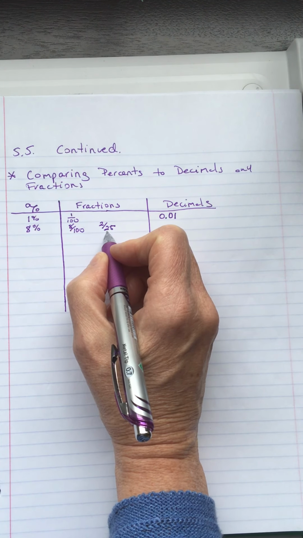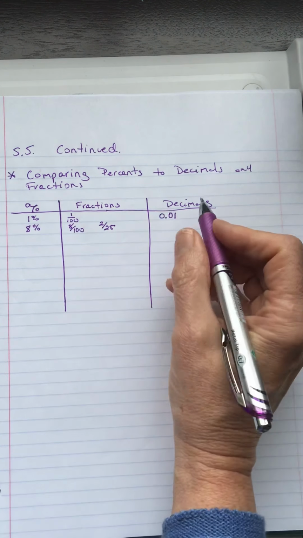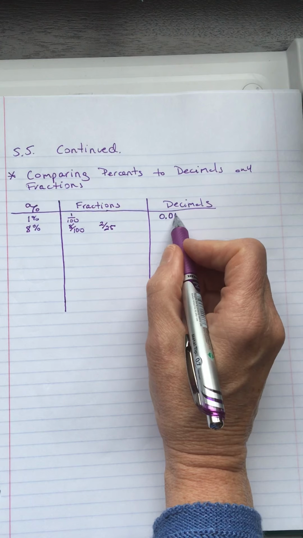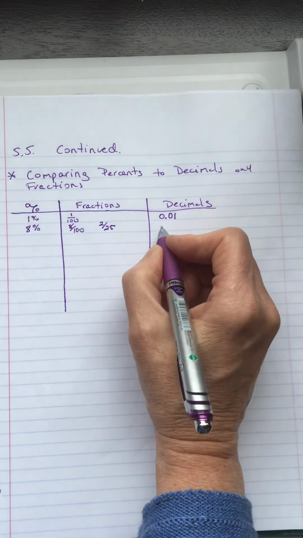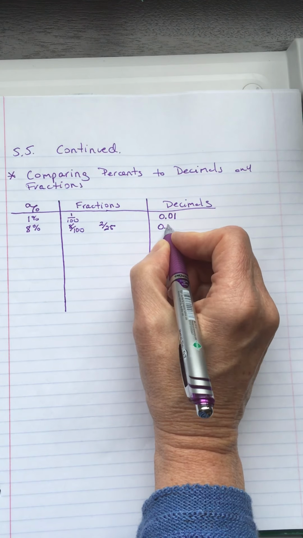For decimals, I can simply look at this fraction, 8 out of 100, and also think about multiplying 1% by 8, and I'll get 0.08.